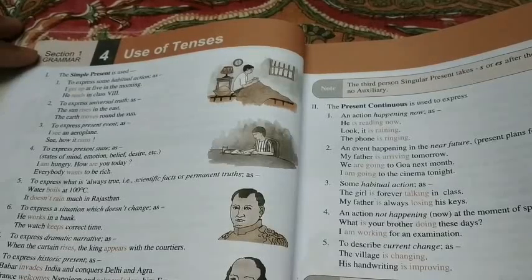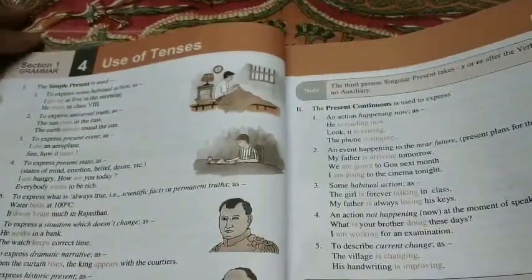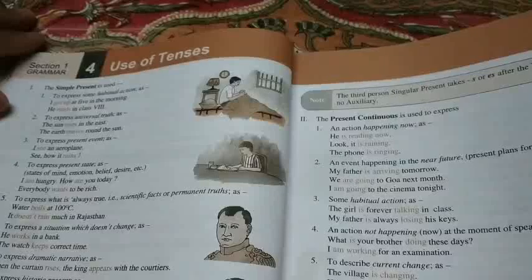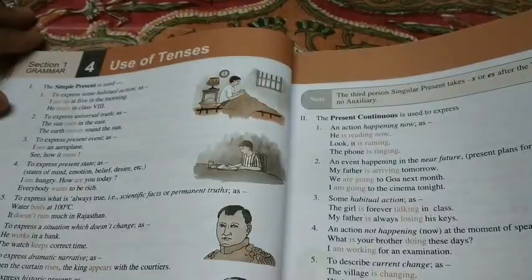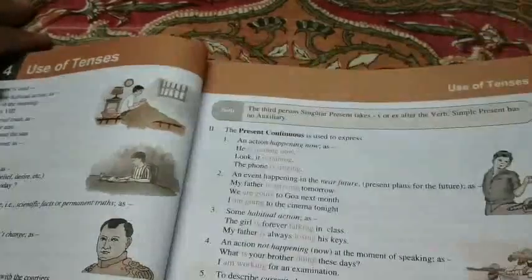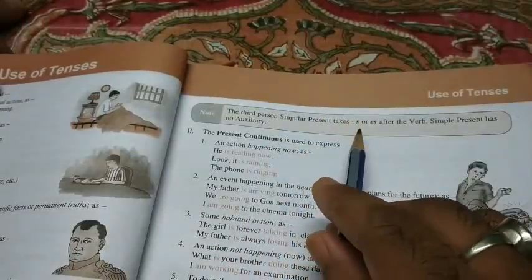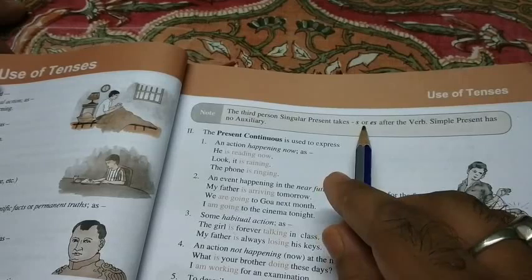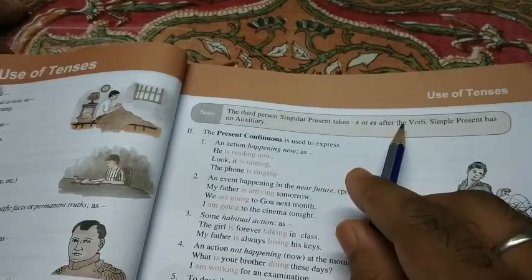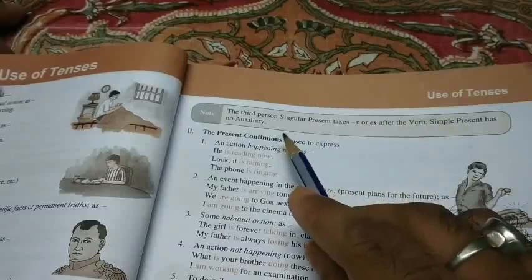And the rule of simple present tense is subject plus verb present form plus object or complement. Here we should remember that if the subject is in third person singular number, then the verb takes S or es after it. Simple present tense has no auxiliary verb.